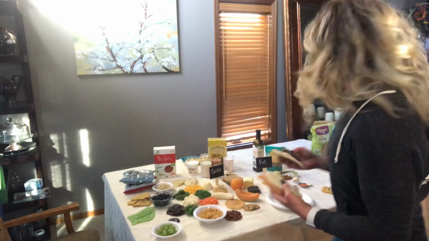Then we have some tilapia, some salmon. We have a little beef patty here. Yes, beef is not the worst thing in the world for you, right? I particularly like the bison burgers, and our Walmart carries a grass-fed organic bison burger that's delicious. So that would be an option for you as well.